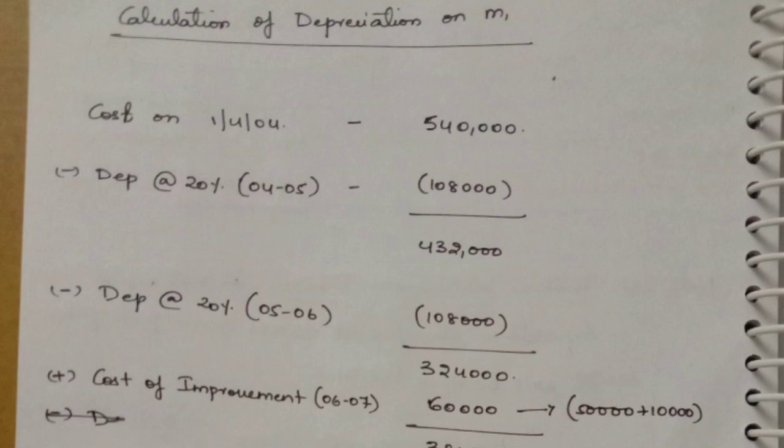If we deduct the depreciation from 5,40,000, you will get the balance of rupees 4,32,000. And in the year 5-6 also there are no changes to the machinery. So depreciation for the full year you need to take, that is the same 20% on 5,40,000, you will get 1,08,000. Again you will get the balance of rupees 3,24,000.